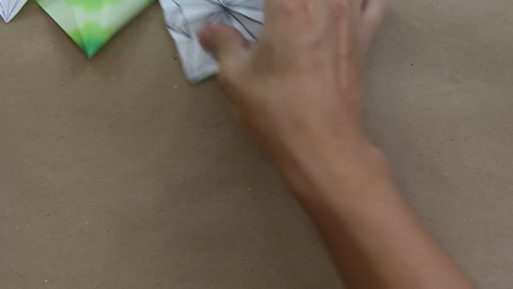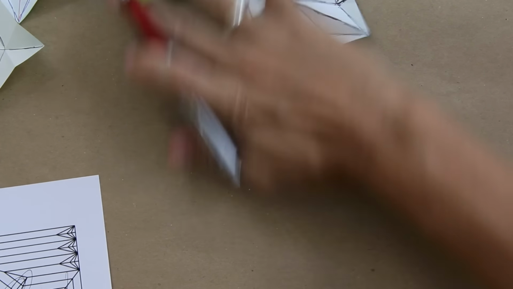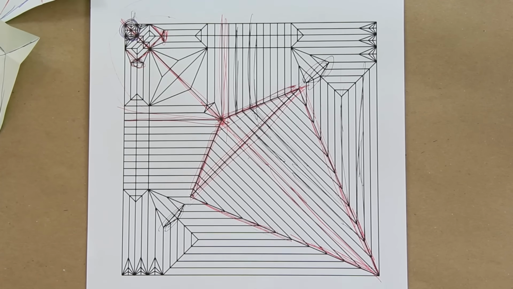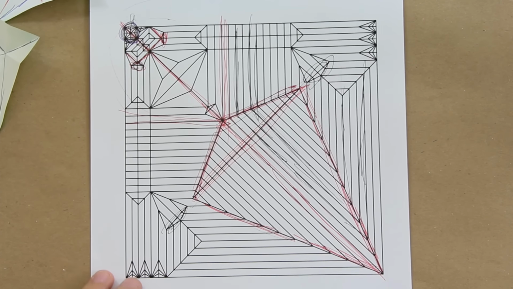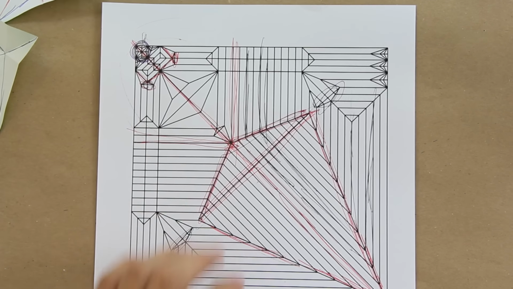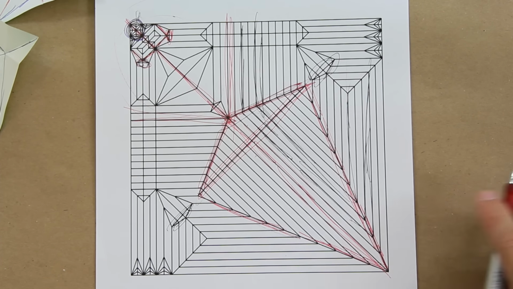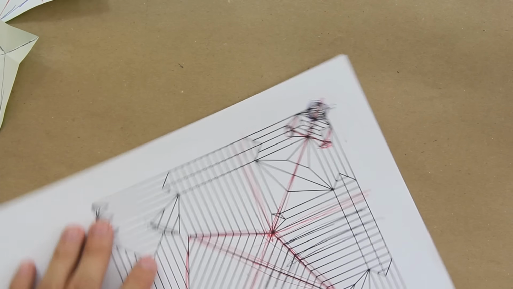Well, anyway, let's see some other examples. Well, first, let's see this example here. Well, this is the Origami Phoenix by Kamiya Satoshi, right? And as you can see here, you have a pattern that you already know.